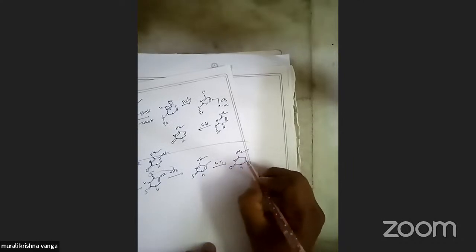Reacting with HCl or HBr, sulfur is replaced by oxygen. 5-methyl cytosine is the product.